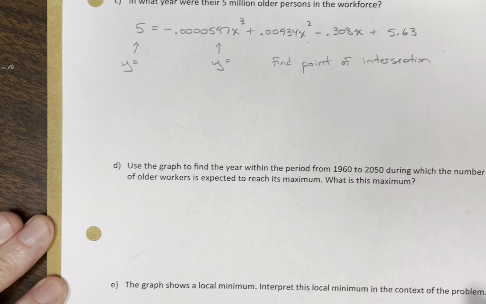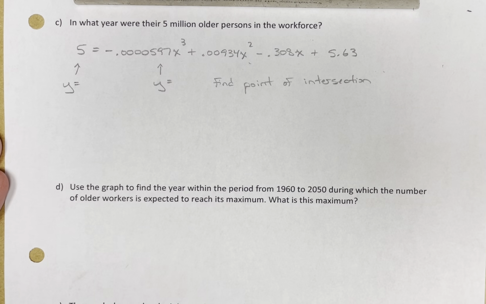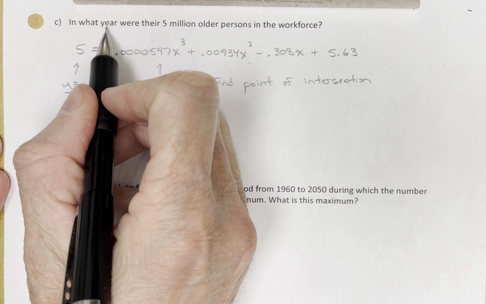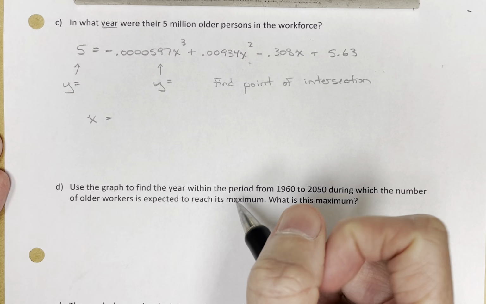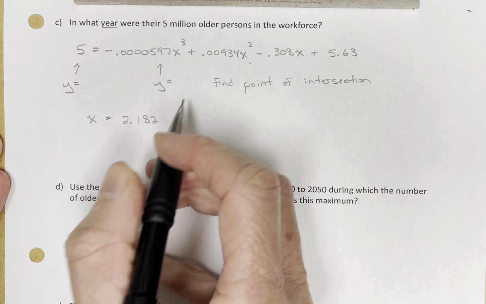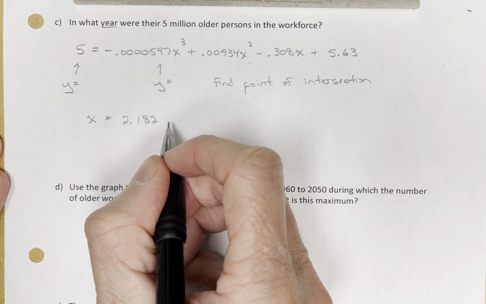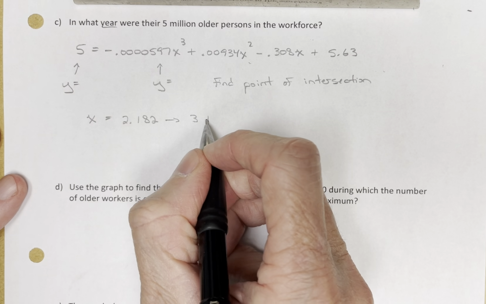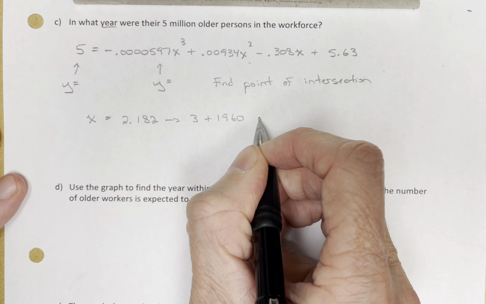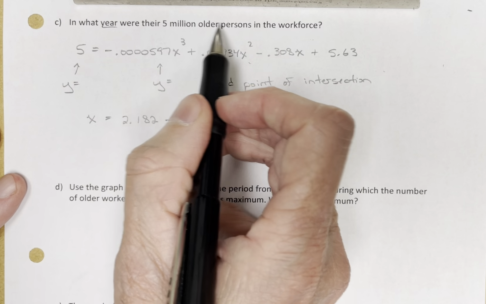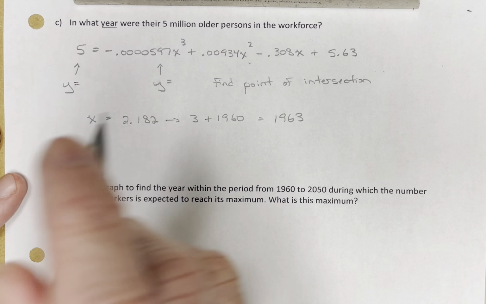So we'll go back to here, and we'll note that x happens twice. In what year? Well, it turns out it happened twice. Okay, so x was 2.182, which is more than 2 years. We're going to make that a 3. It was in the 3rd year, and 3 plus 1960 tells us that in the year 1963, there were 5 million older persons in the workforce.